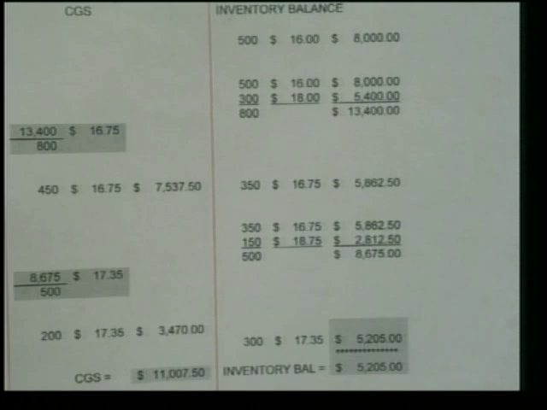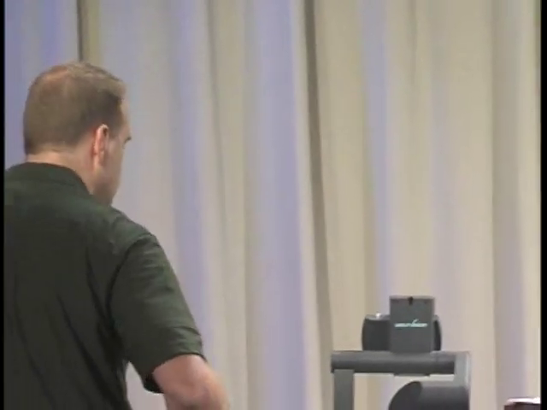How'd you guys do on that one? Did anybody get all those right? Okay. Some yes, some no. If you didn't get them right, do you see where you made your mistake? You see where you made your mistake? Okay. All right. Any questions on new technique?